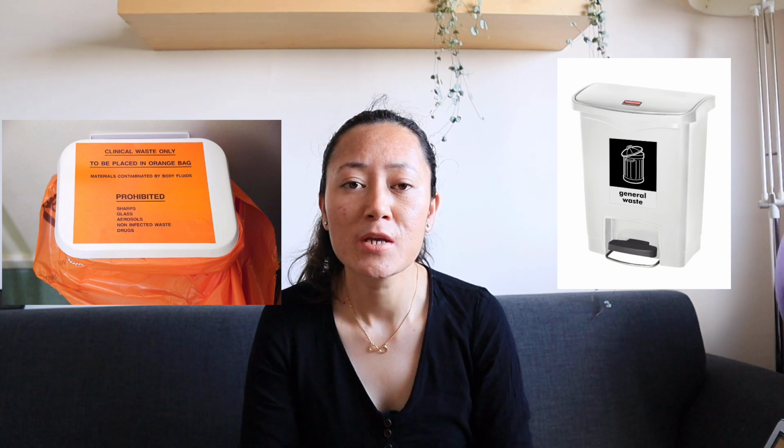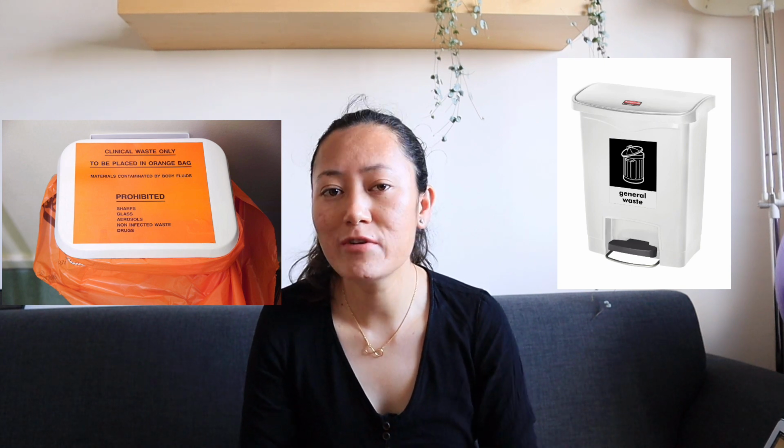And then, if you are using any kind of clinical waste, like a used catheter or gauze, it goes into the orange bin, and general waste goes into your white bin. So there will be only 2 bins over there when you will be doing the OSCE examination.